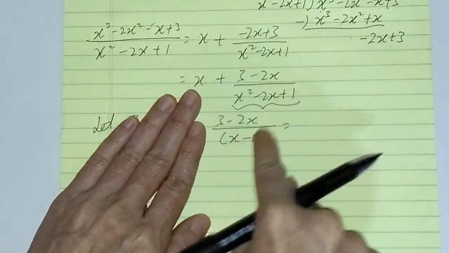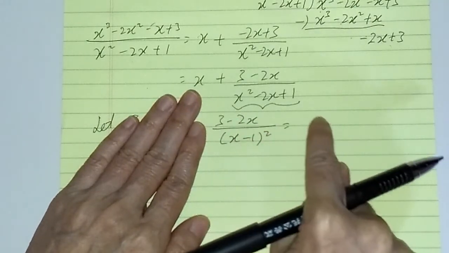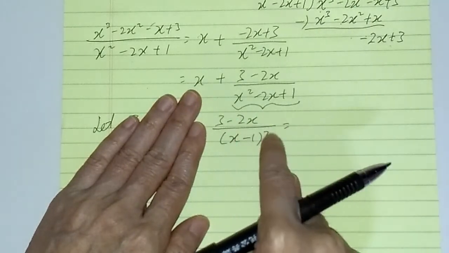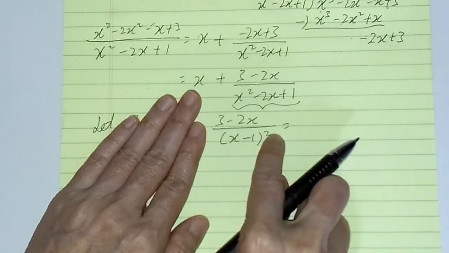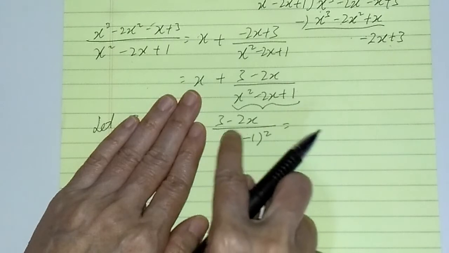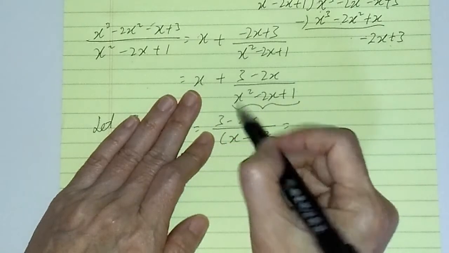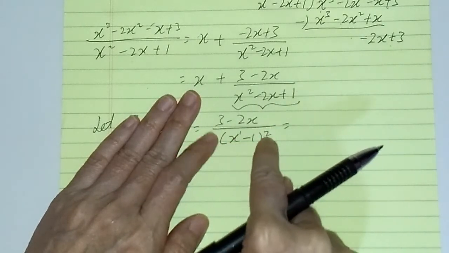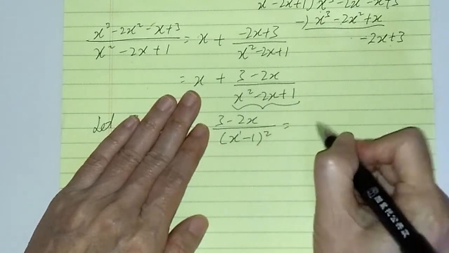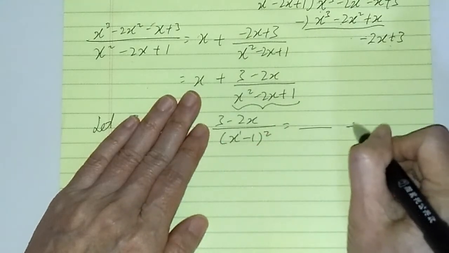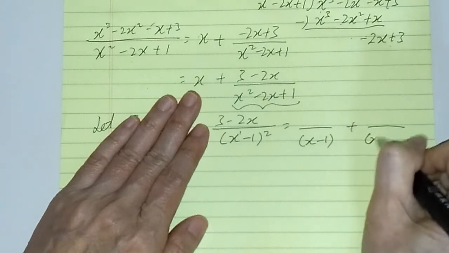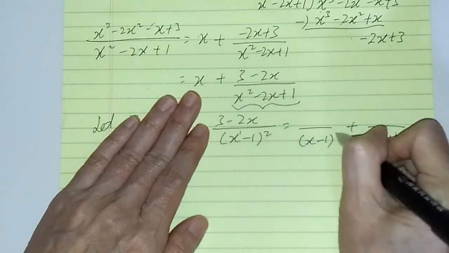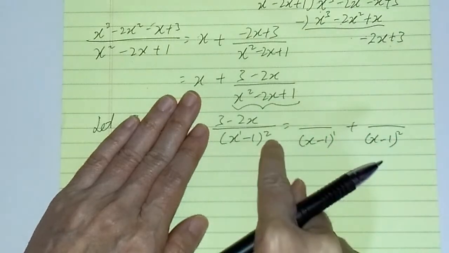Partial fraction, do this part into a simplest fraction. So you look at the highest power, the inner bracket is 1. Okay, but the outer power is 2. So we call it a repeated factor. So we break this into power 1 and 2.